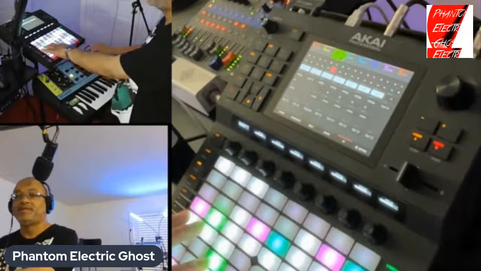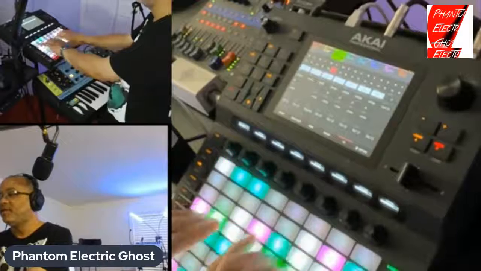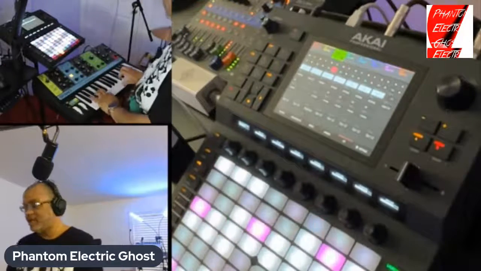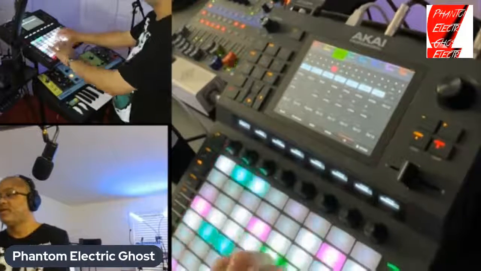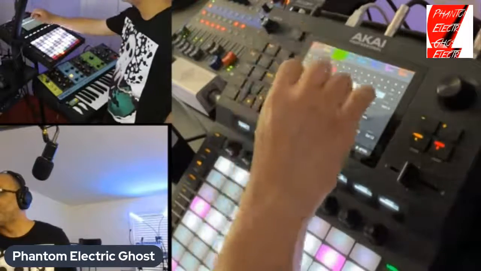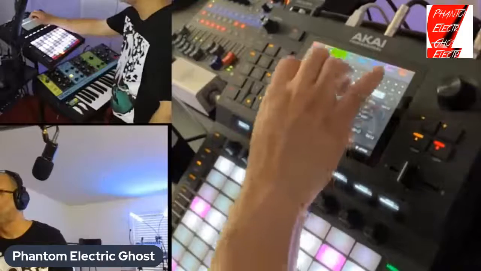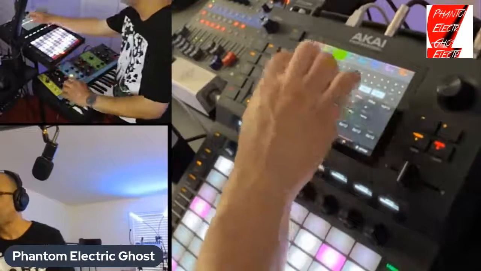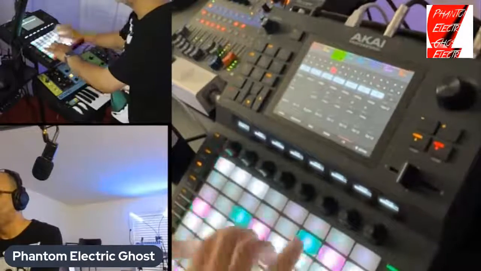If I adjust the cutoff on the Moog, now you can actually hear me playing the Moog on the pads and on the keyboard, so you can do both. Let's make sure that it's on auto. Maybe not. I did have a problem with this before. Set it to in.